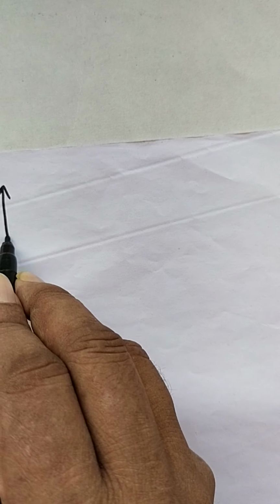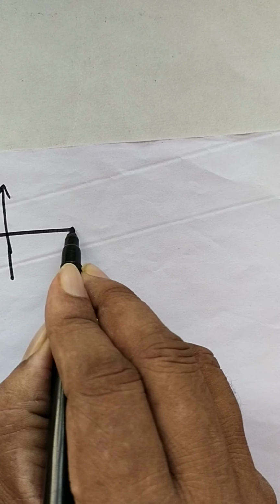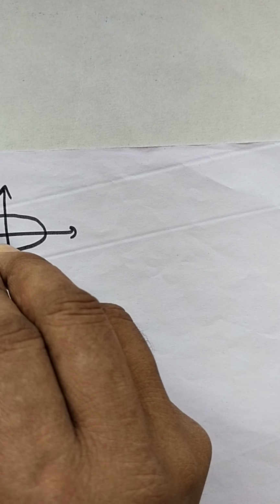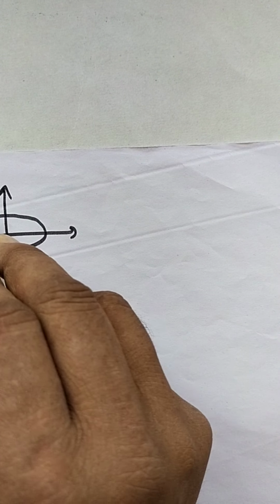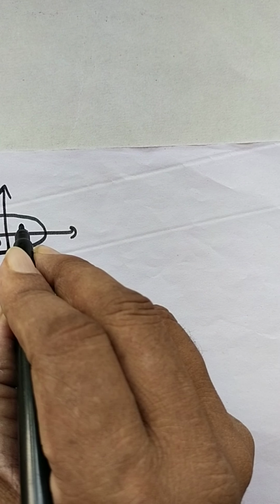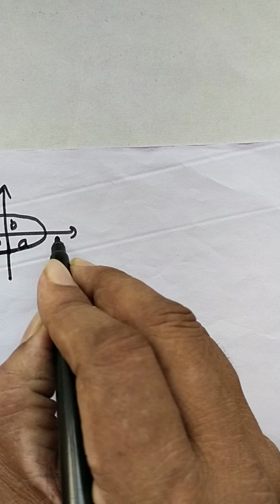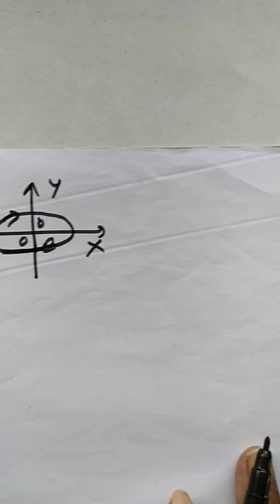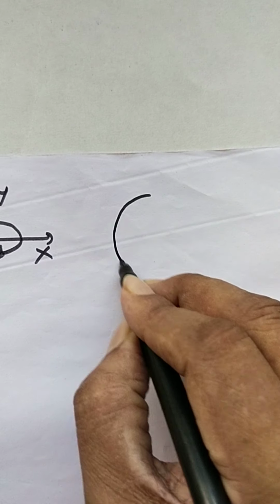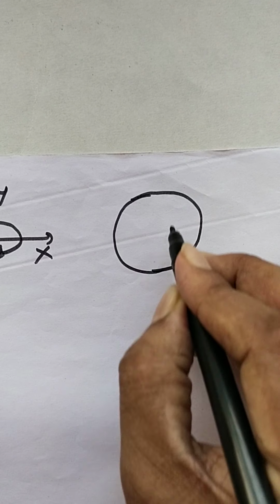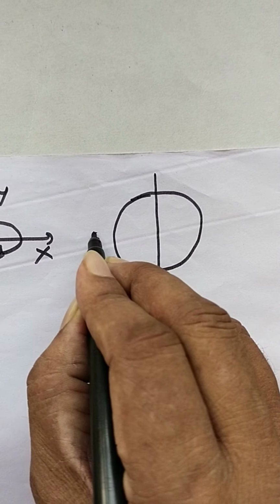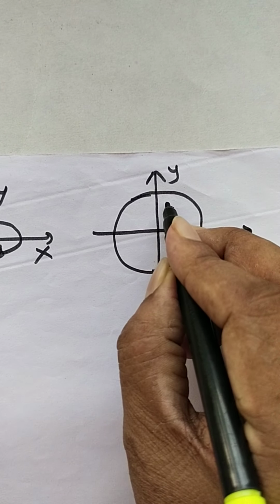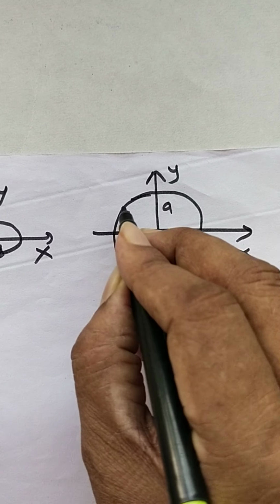So when we draw such a diagram, this is the x and the y, and again this is y, and this is the x, a and a, this is 0.